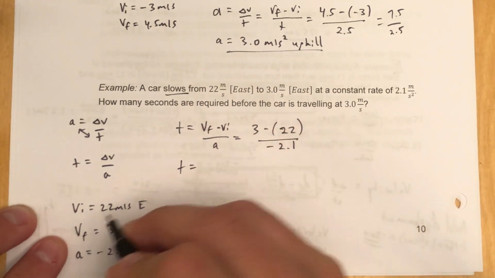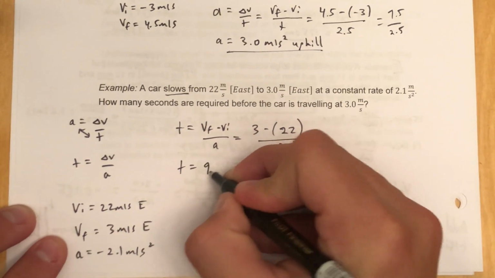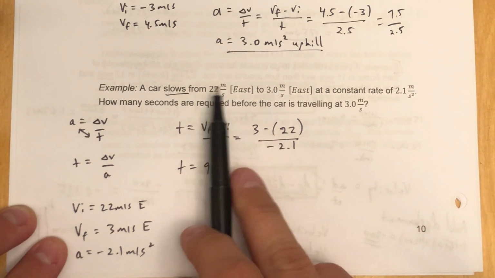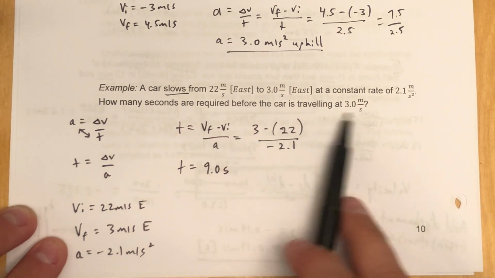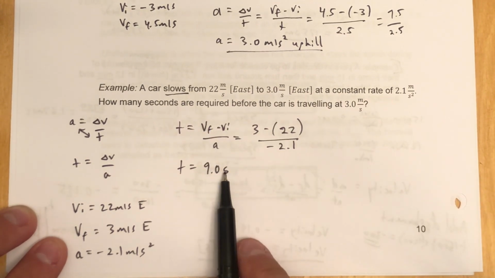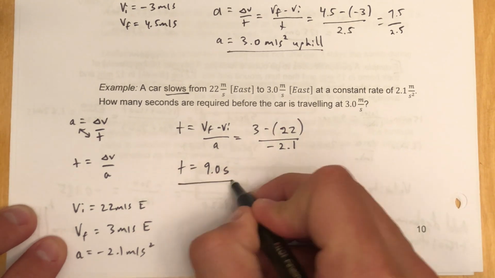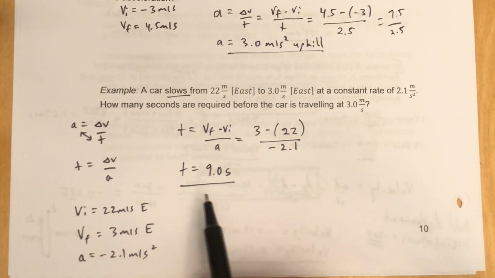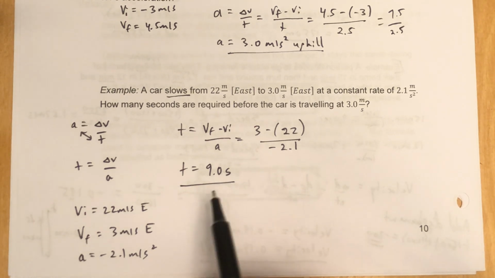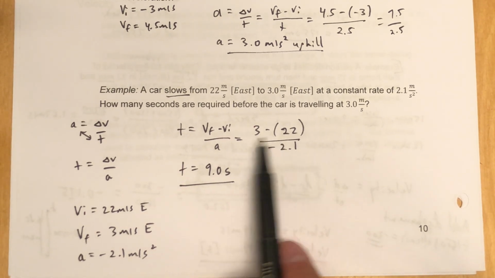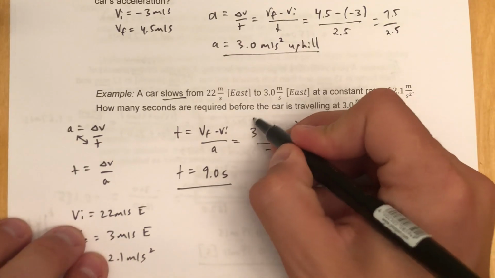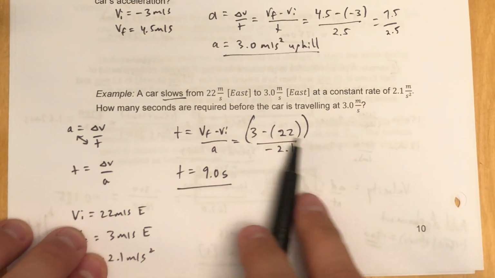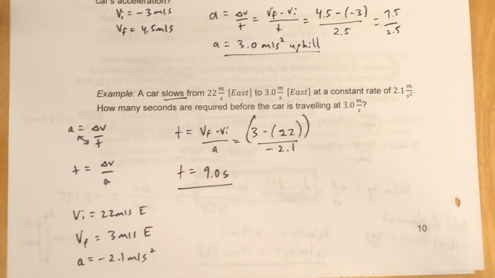If we just work this out, we will get 9 seconds. Again, 2 sig figs all the way along. For our units, there's no direction with time, and that ends up being our final value right there, time being 9 seconds. Remember, if you're punching this in on your calculator, this whole thing on the top is all in brackets. You could also do this in your head as well.